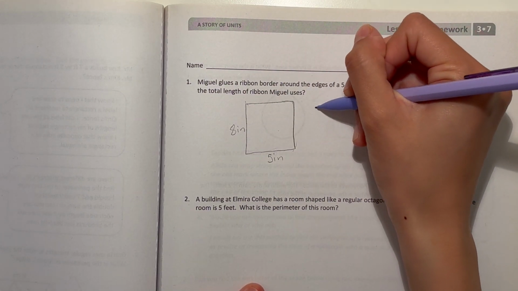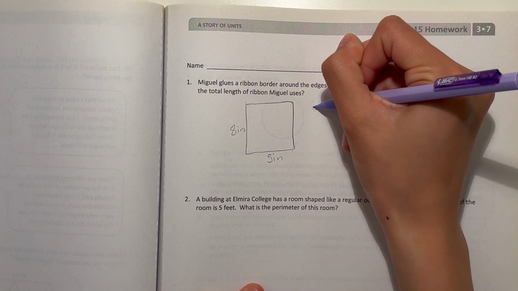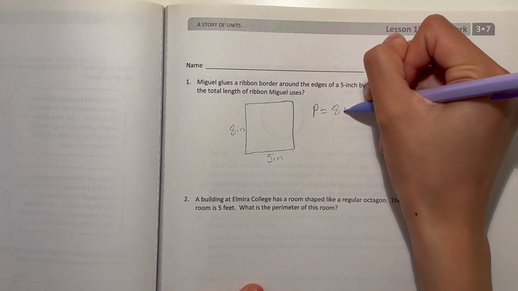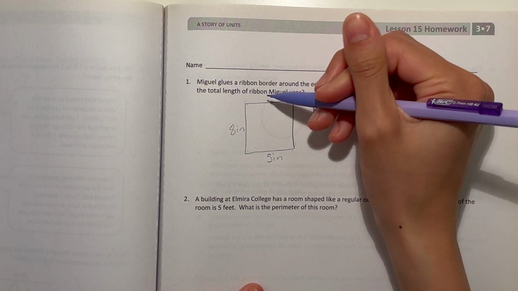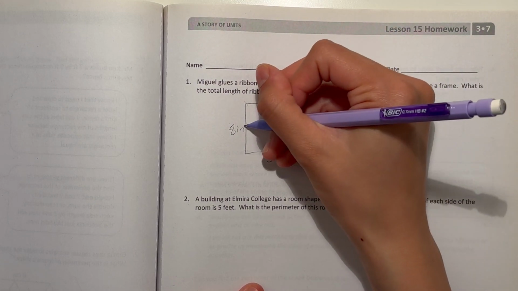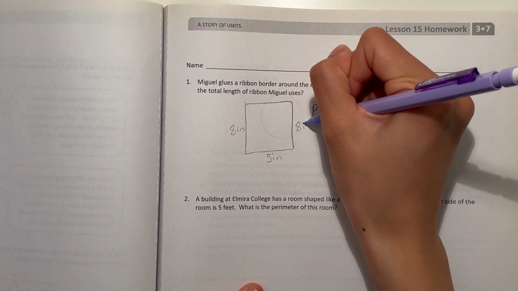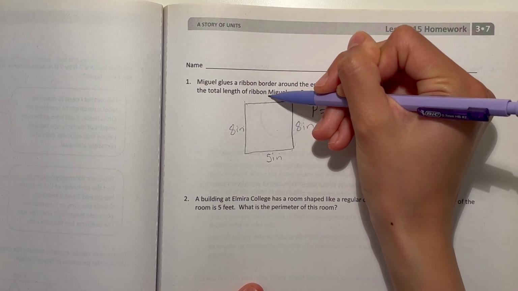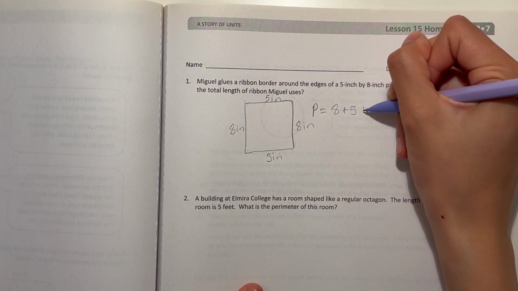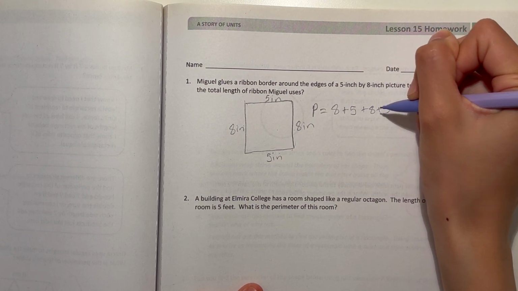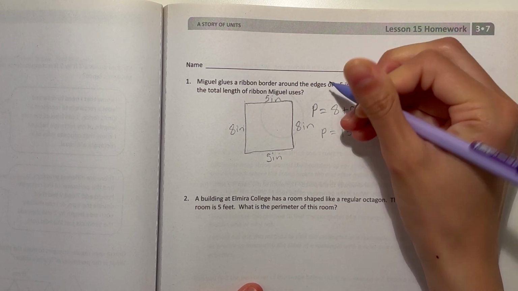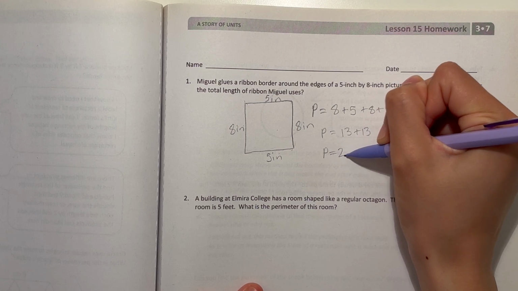So perimeter, we can add 8 plus 5. But what are the unknown lengths? Since this shape is a rectangle, this side is 8 inches, this side is 8 inches. If this side is 5 inches, then this side is 5 inches. So 8 plus 5 plus 8 plus 5, perimeter equals 13 plus 13. So perimeter equals 26.